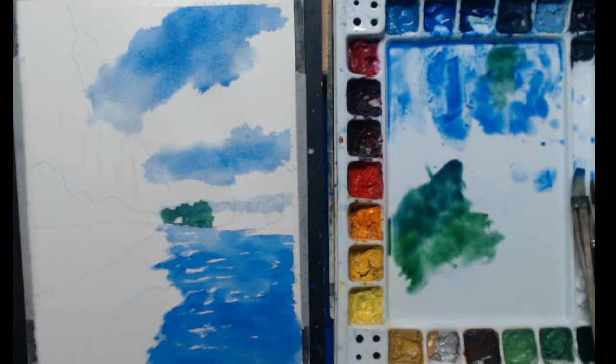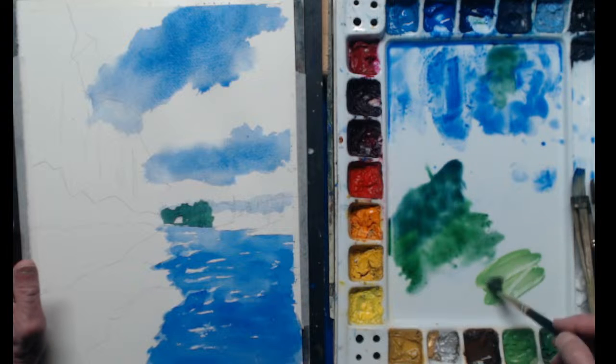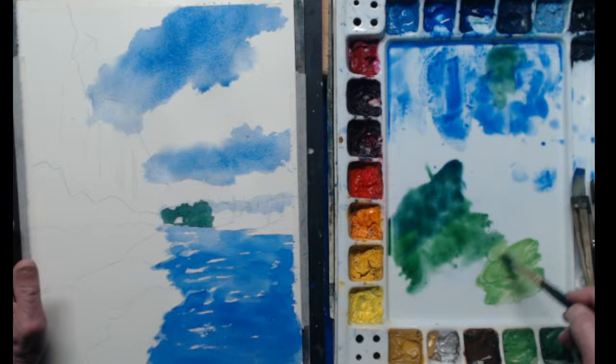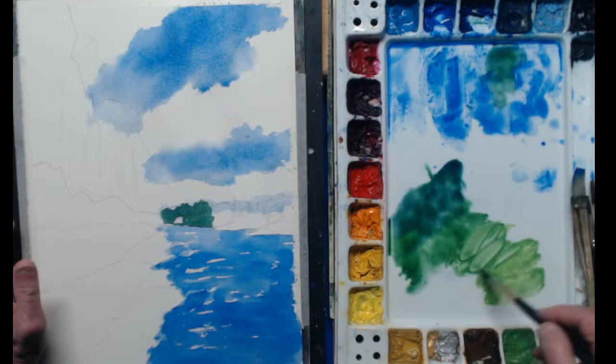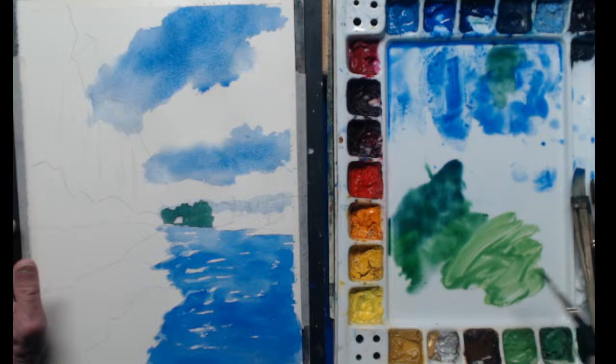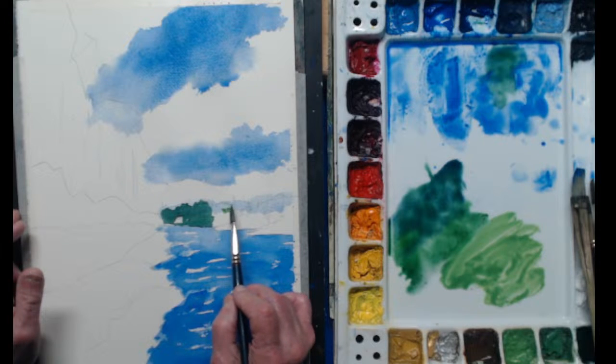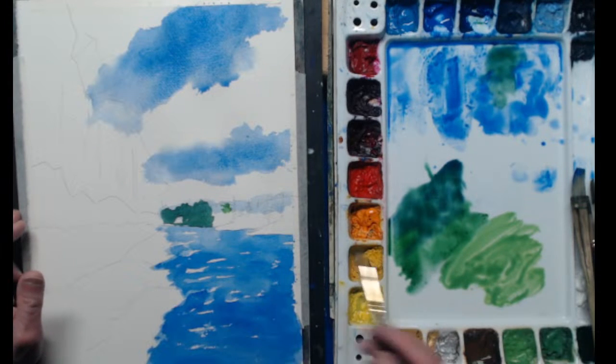Okay, now as I come forward, I'm going to add a little bit of lighter green. This is green number 1. And mix that in with a little bit of that Hooker's green to keep it like a middle value. So, like a middle value. Now I'm going to bring that in here. It'll be a lighter green.